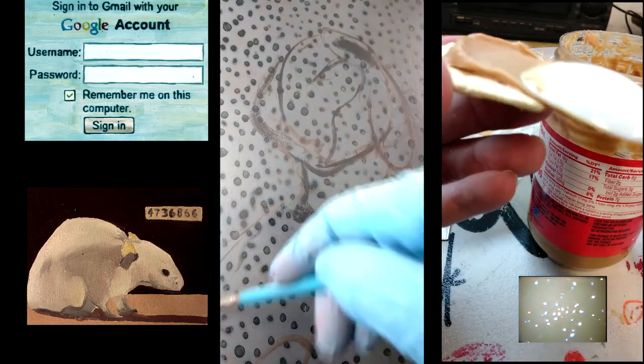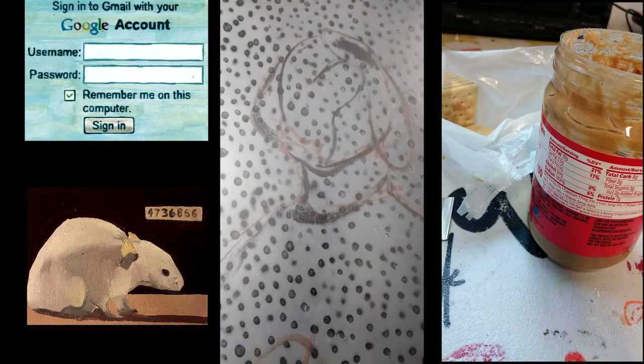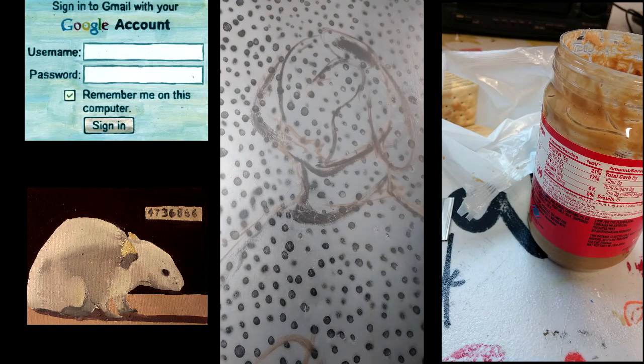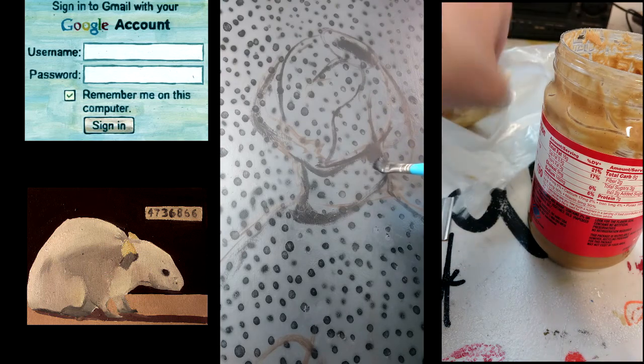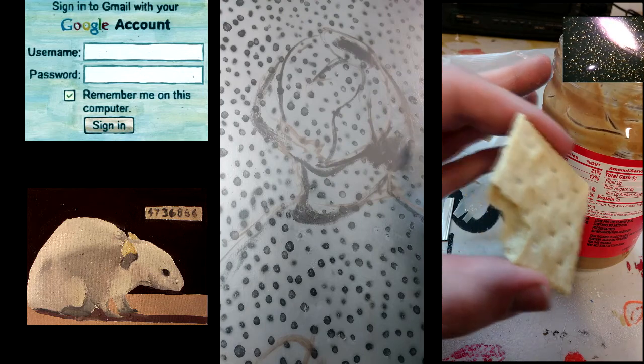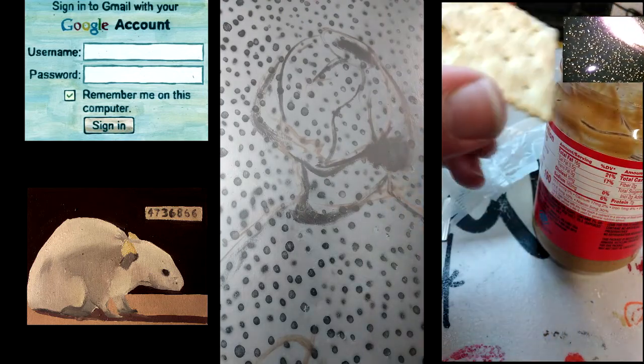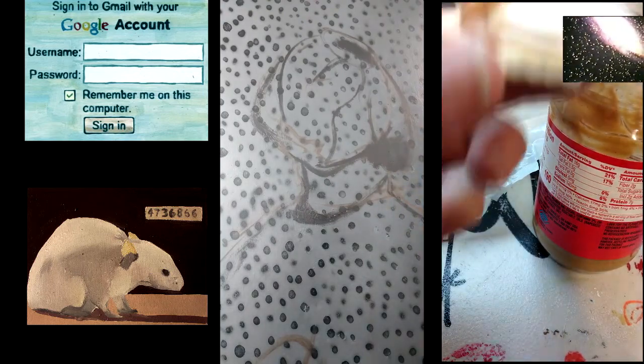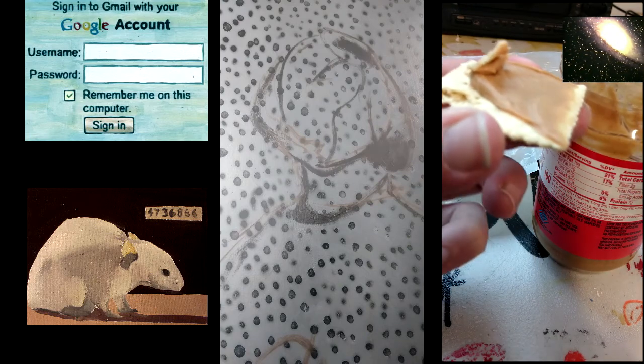So this top painting is a watercolor I did of signing into a Gmail account. And I was doing a lot of paintings actually of the computer for a while. And the bottom painting is of Oncomouse.